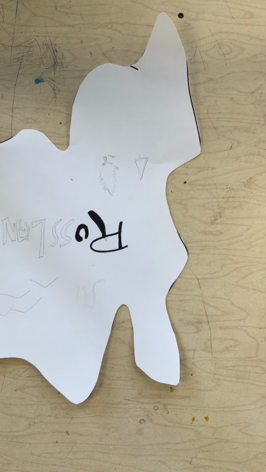Then I can use the hatching technique, just like this, to create the illusion of the shadow of my mountain.